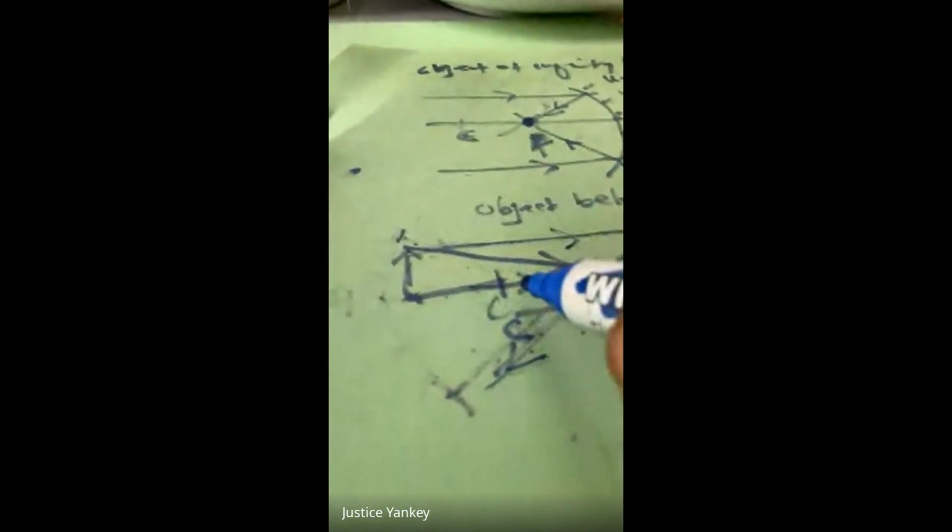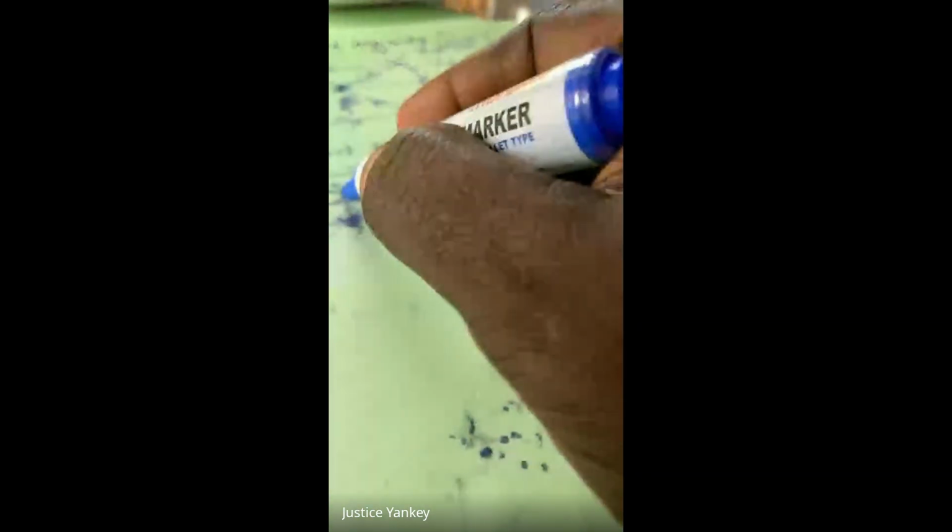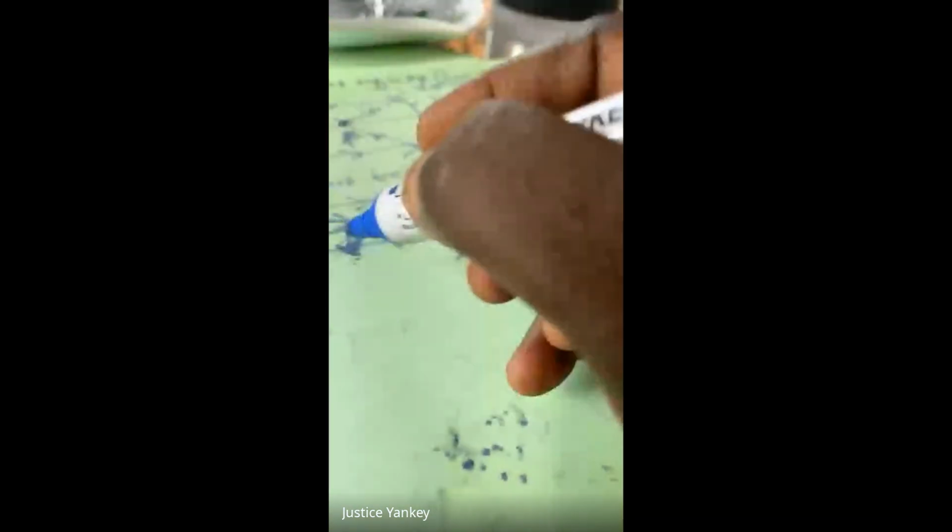Now to form the legs of the image, a ray from the legs of the object passes through the principal axis, through the center of curvature, C. And as we know, this ray will be reflected along the same path. And because the head of the image is formed at this point, the legs will be formed there, and we have an inverted image formed like that.